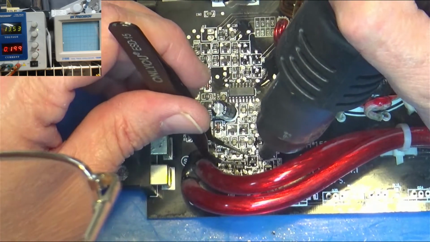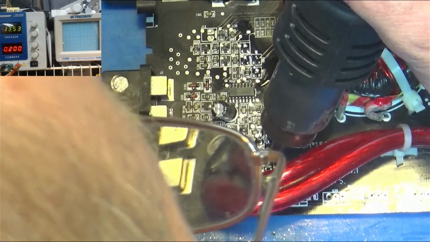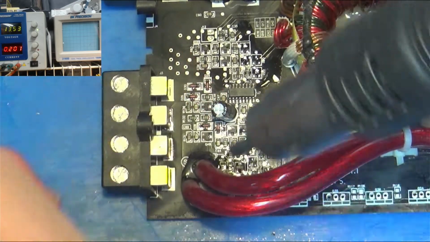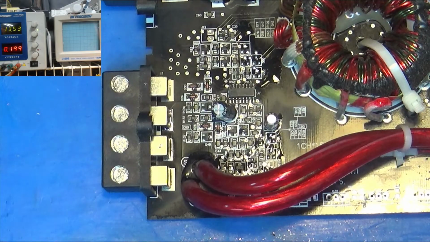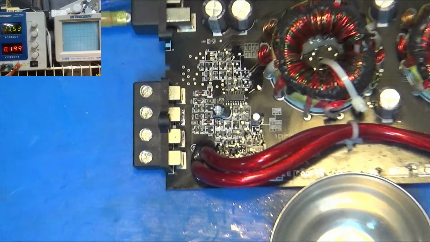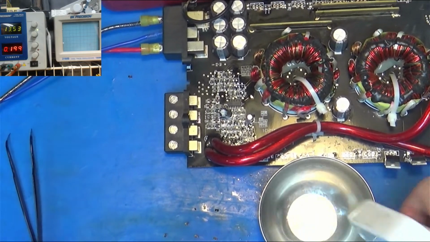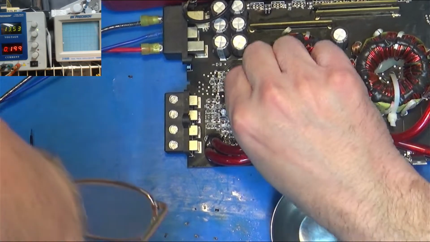My head may get in the way here so I can see what I'm doing. Alright, all those off. So now we're going to let the board cool down. And I'll zoom out just a little here. Rubbing alcohol. I'm going to clean up some of that flux.